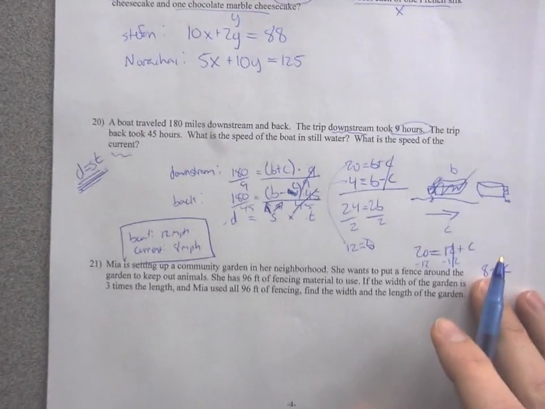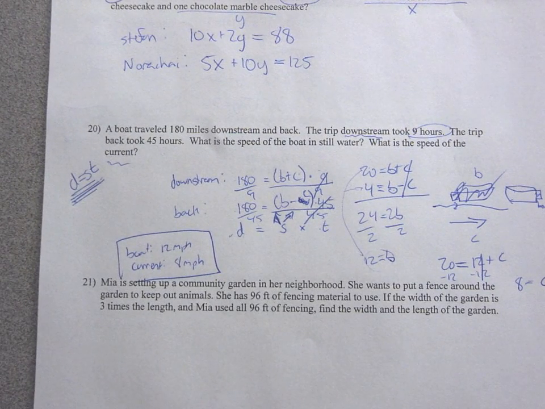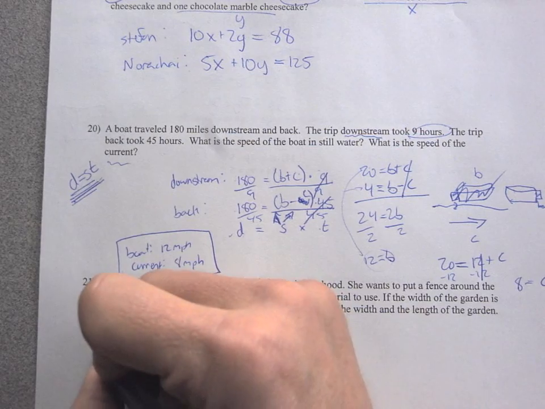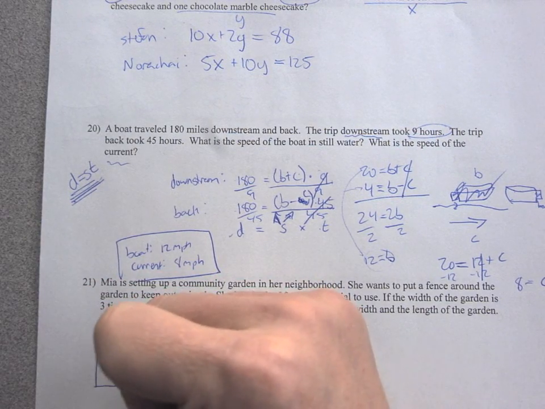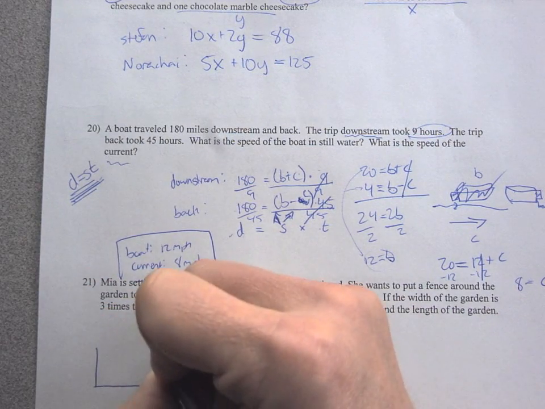All right, one more. So we got Mia setting up a community garden in her neighborhood. She wants to put a fence around the garden to keep out animals. She has 96 feet of fencing material to use. If the width of the garden is 3 times the length and Mia used all 96 feet of the fencing, find the width and length of the garden. All right. Now probably what I should have put here, I didn't put this, but hopefully from context you guys can pick it up. I didn't put that the garden was rectangular.